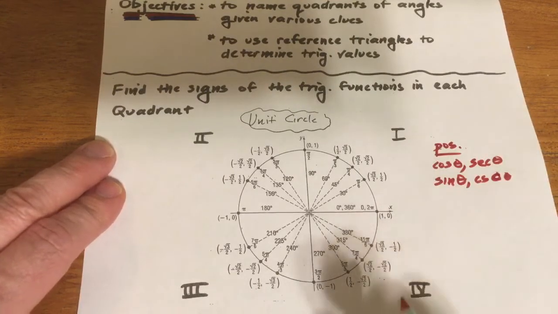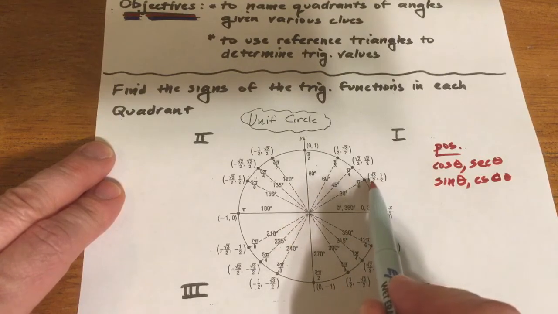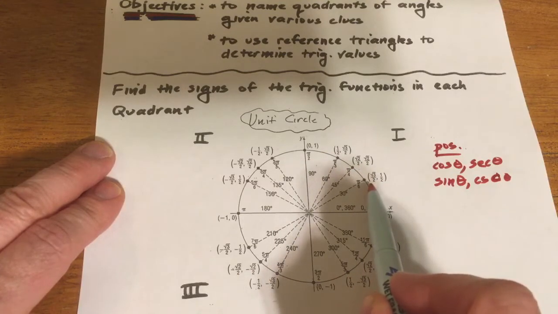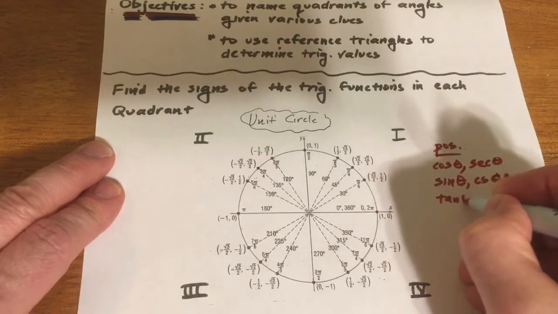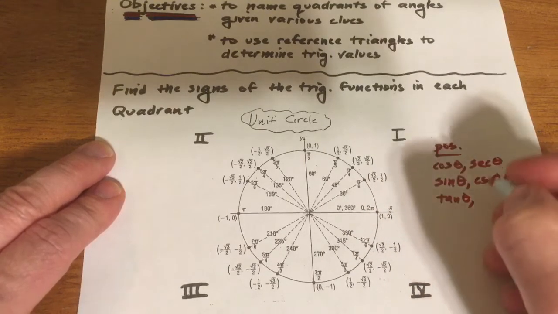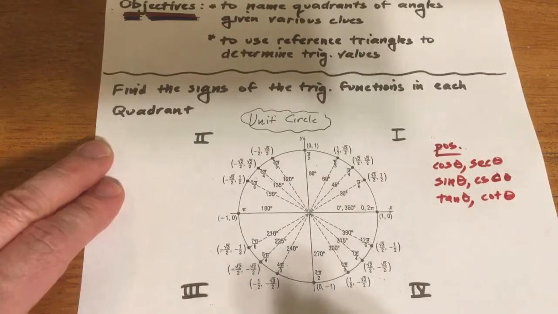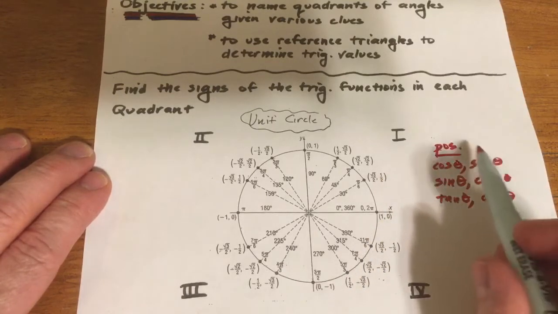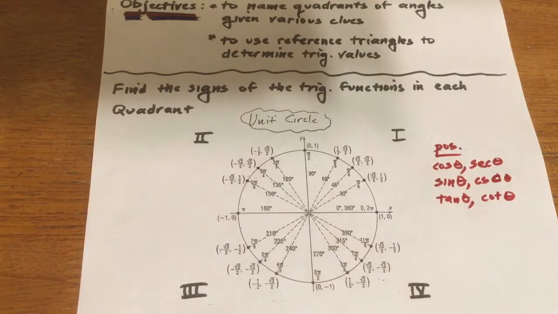That should be a C there. What about the tangent? Well, to get tangent, we do sine over cosine, and here it's a positive divided by a positive, which is going to be positive. So tangent is positive as well in the first quadrant. And the cousin behaves just like tangent in the first quadrant. So every single trig function is positive. All are positive.